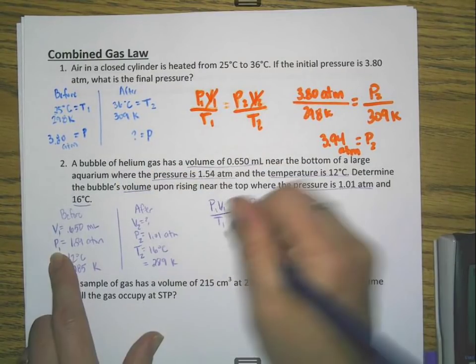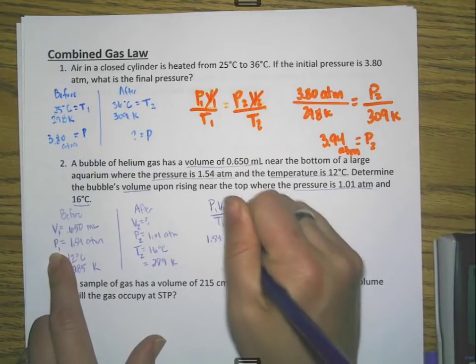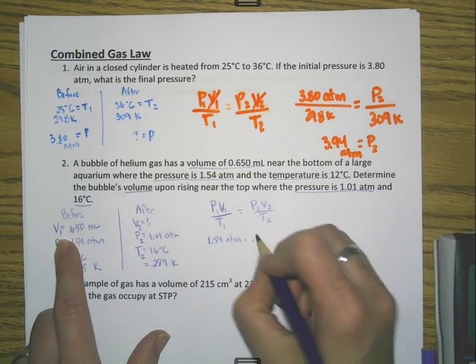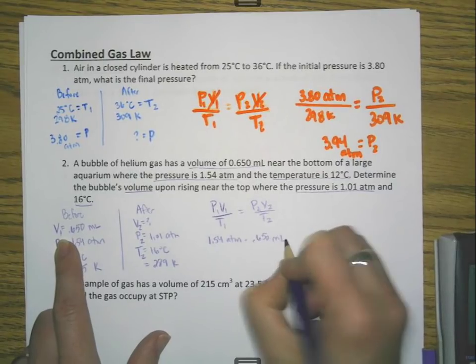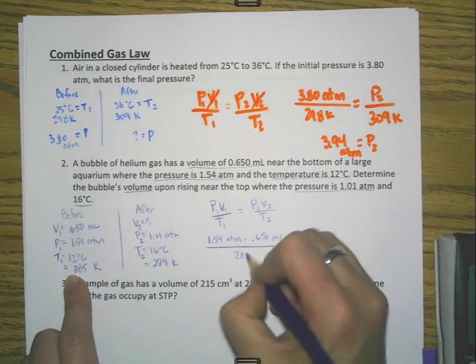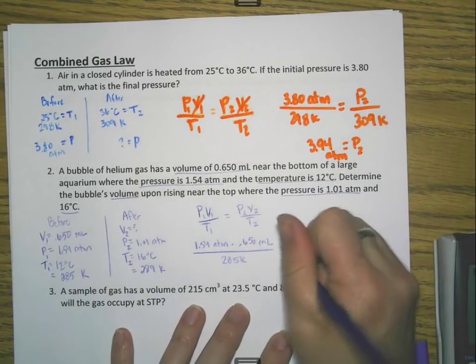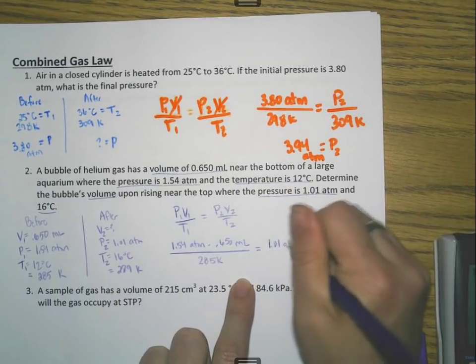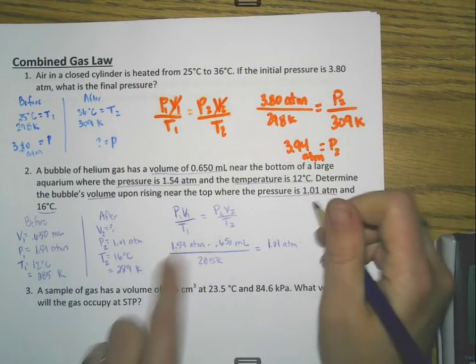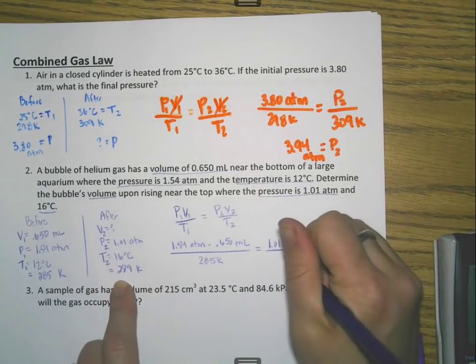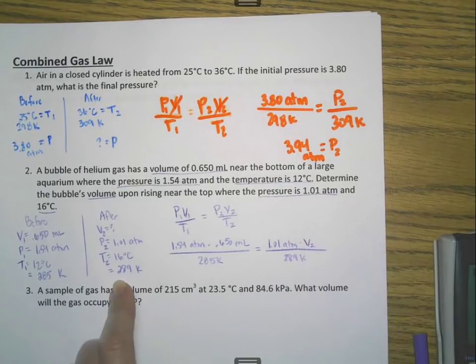So P1 is 1.54 atmospheres. V1 is 0.650 milliliters. T1 is 285 Kelvin. P2 is 1.01 atmospheres. V2, I don't know. T2 is 289 Kelvin. And then it's time to solve.